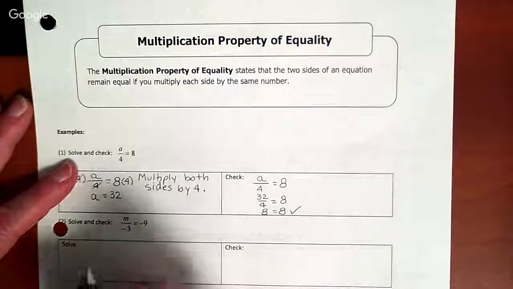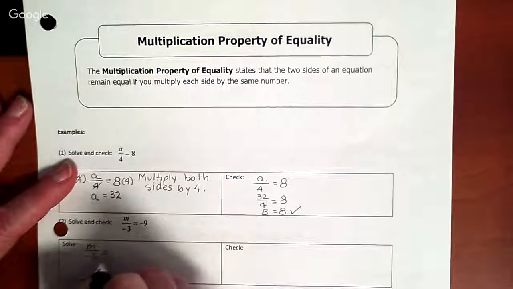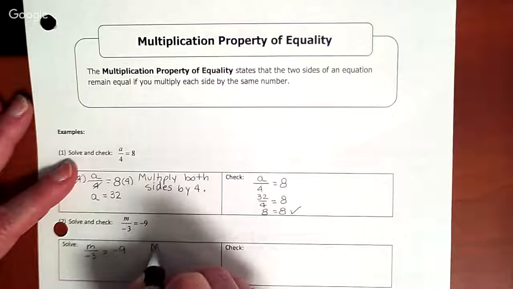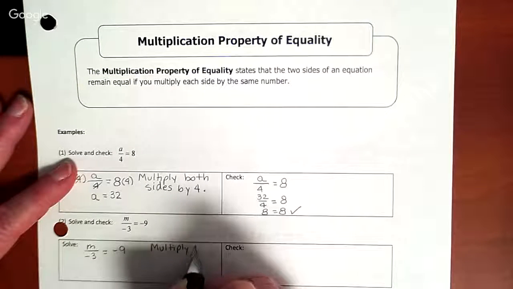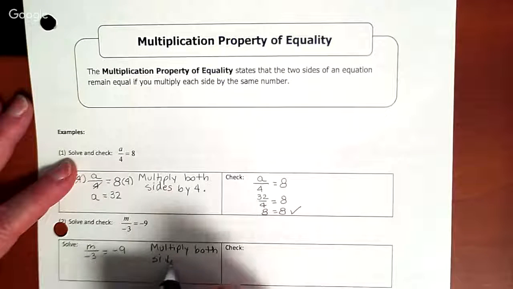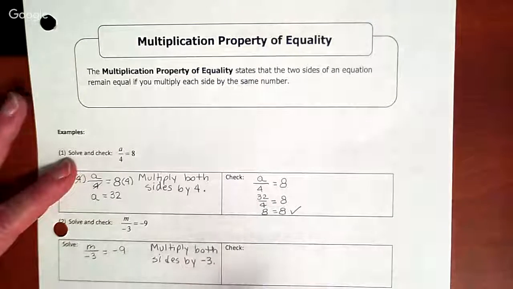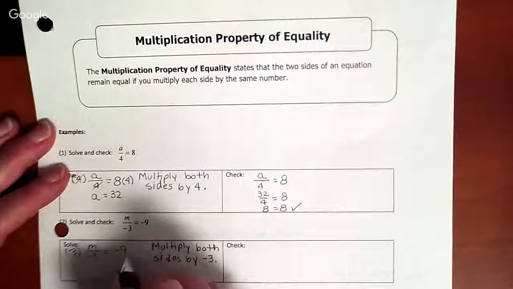Our next one would be m divided by -3 equals -9. So we're going to multiply both sides by -3. So here we have -3 and -3.